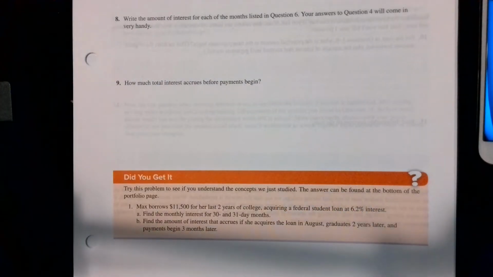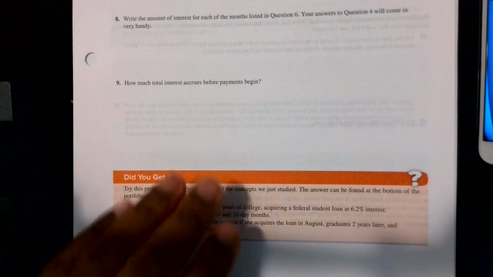Okay, now we're moving on to the next page, to 253. And it says, for that $6,500 student loan we've been working with, if you start school in August, graduate in May, 3 years and 9 months later, and payments begin 6 months after graduation, how much time will pass when interest is accruing?